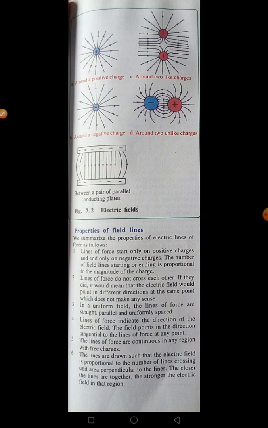If you look at this diagram here, you notice that there is no way you bring them together. Lines of force cannot meet. They don't cross each other. If they cross each other, it will change the direction of the field, the direction of the force, and it will not make sense. So that's what this second information is saying. Lines of force do not cross each other.